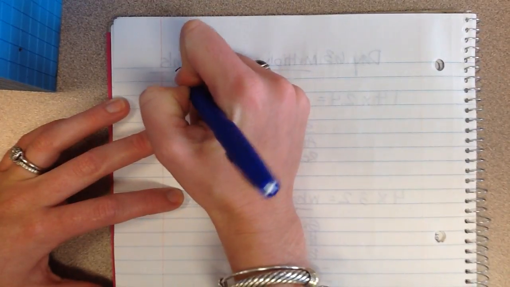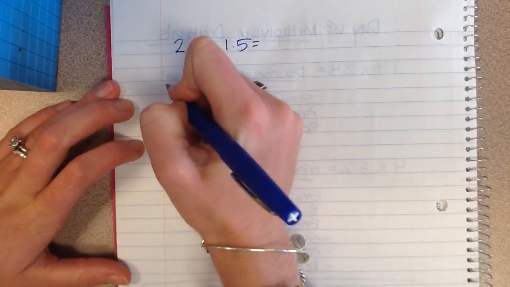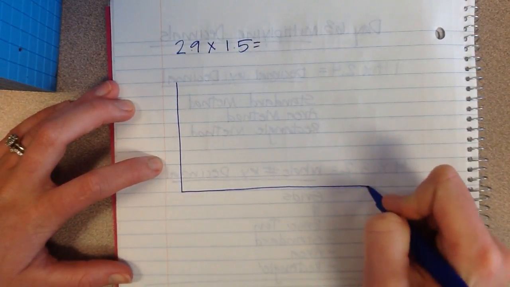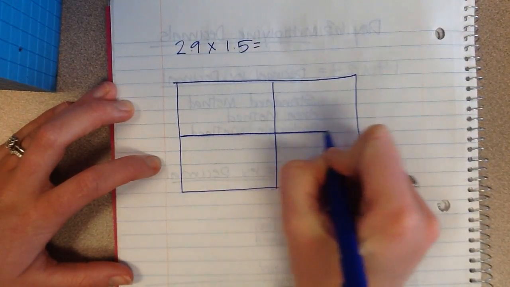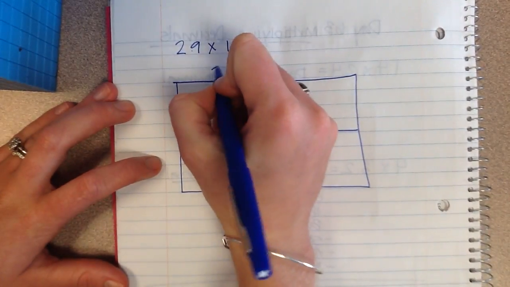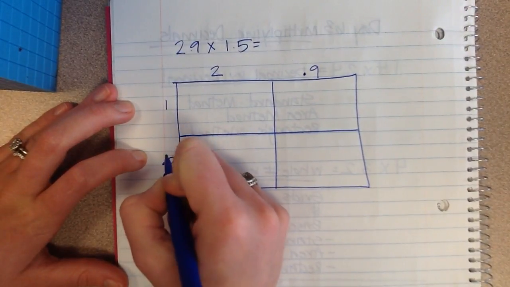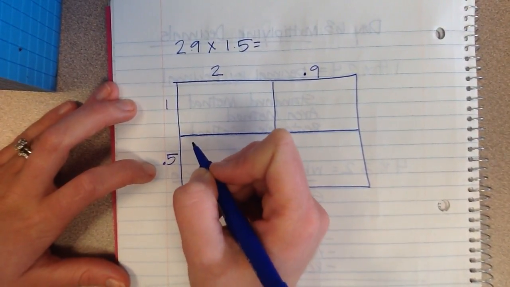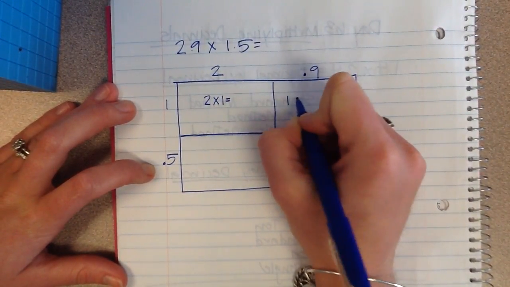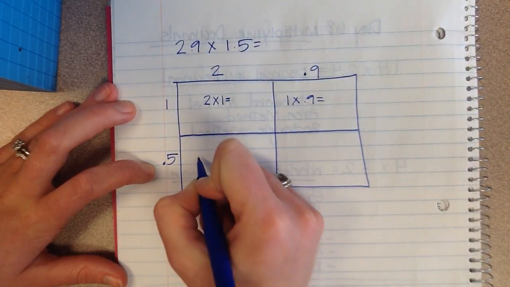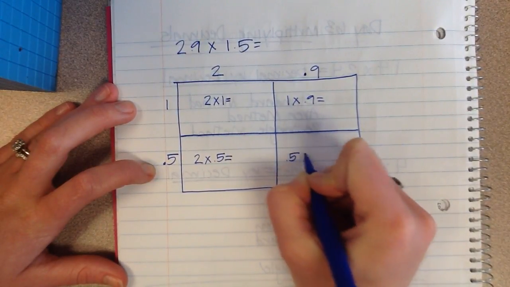Okay? So 2.9 times 1.5. I'm going to do area. Remember to give yourself plenty of space. That way you can see everything. So I'm going to put 2 here, 0.9 here, 1, and 0.5 here. Remember not to forget your decimals. Okay, here is 2 times 1, 1 times 0.9, 2 times 0.5, and 0.5 times 0.9.